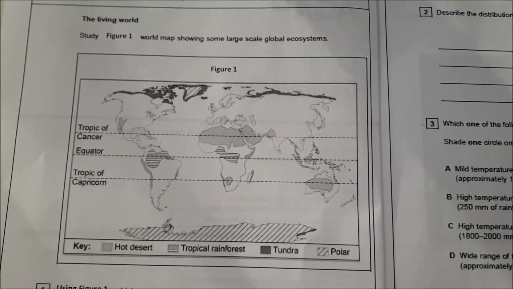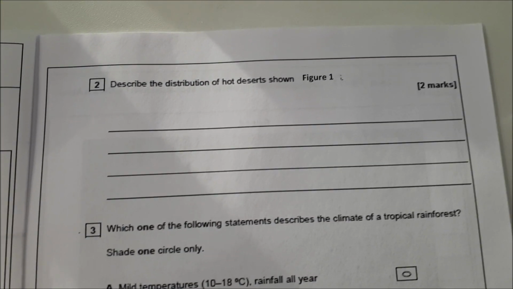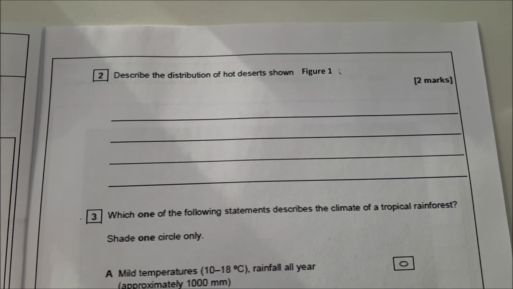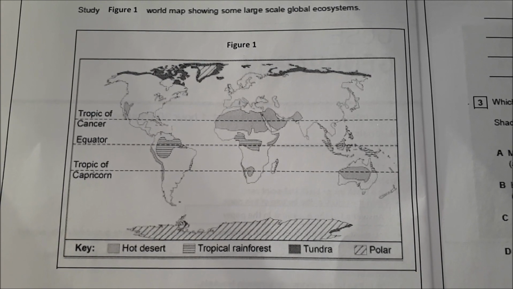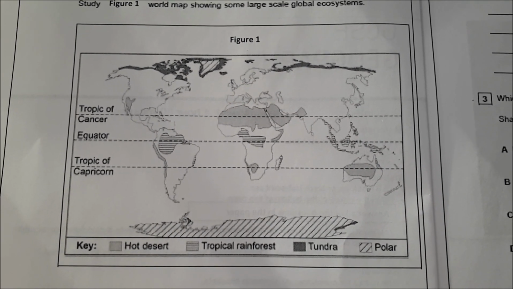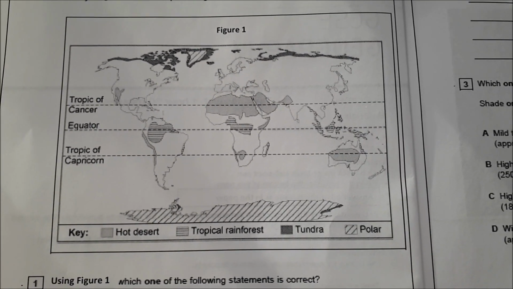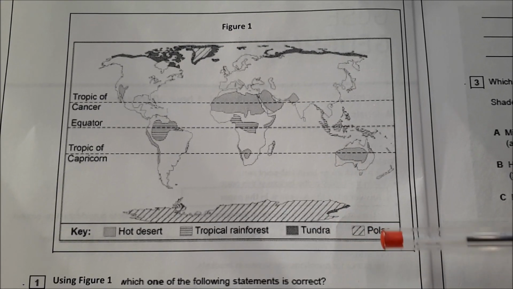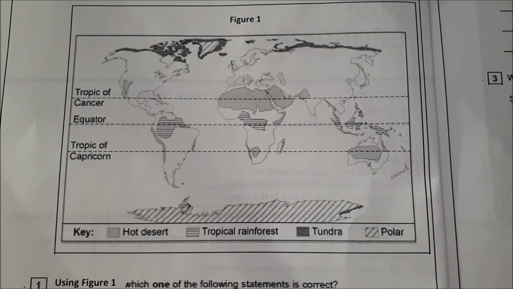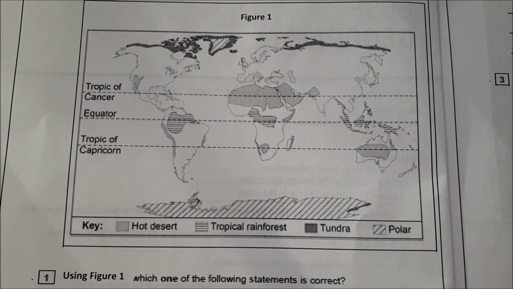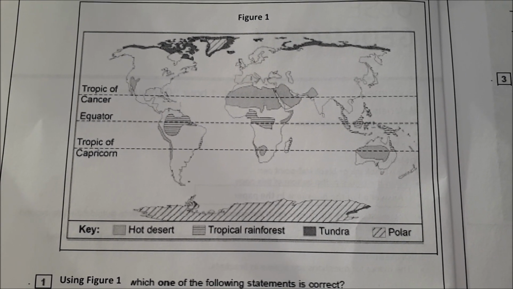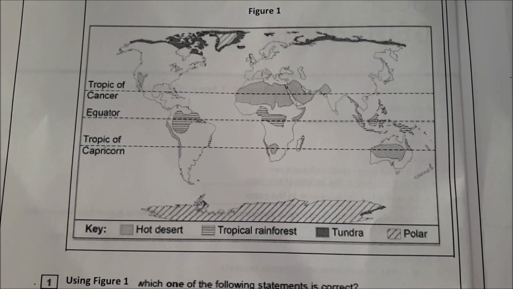Okay, the first question that we're going to look at is question 2, which is asking us to describe the distribution of hot deserts. And we use figure 1, which is this figure here, to answer that question. So we should be picking up full marks in these questions because we are given the resource, we're given the map, so we should be able to read the distribution off here. The distribution is how something is spread out, and in this case, how hot deserts are spread out around the world.